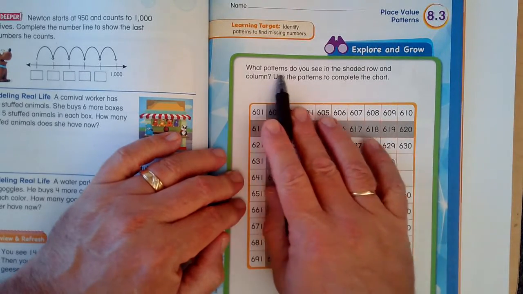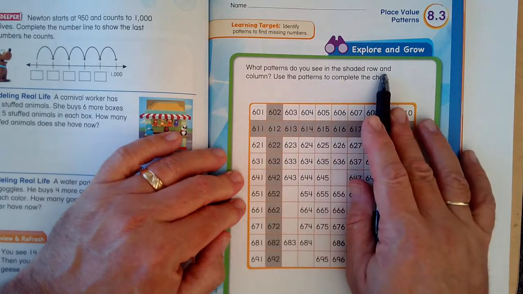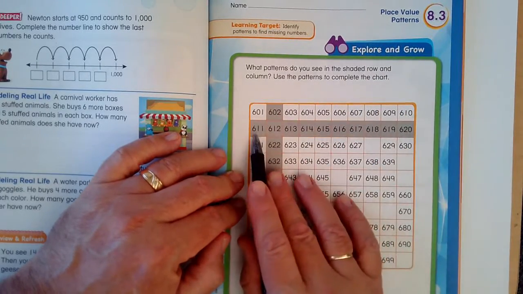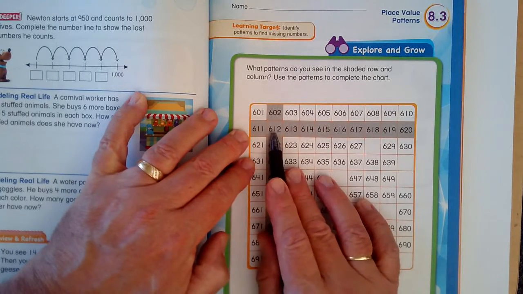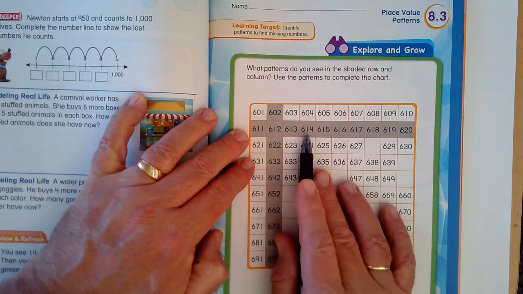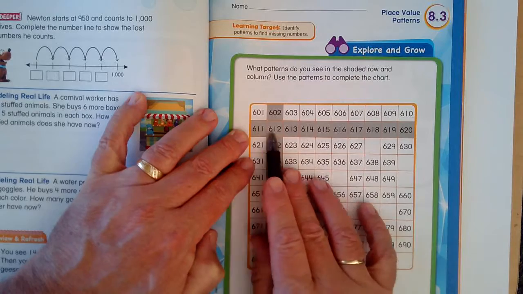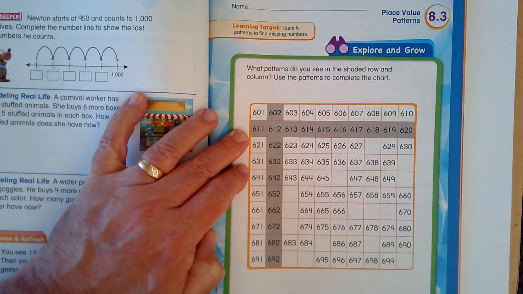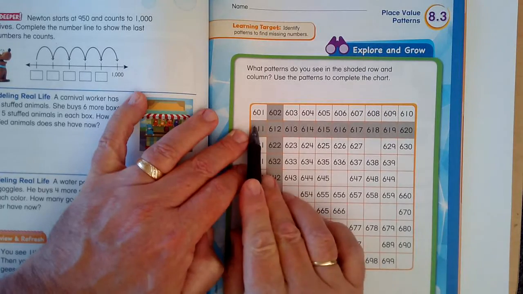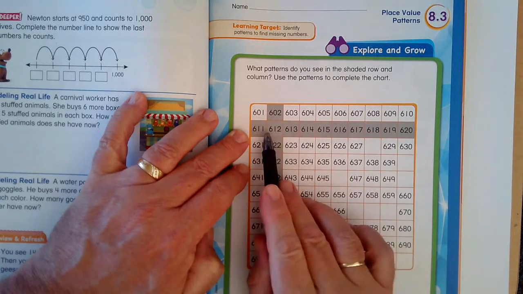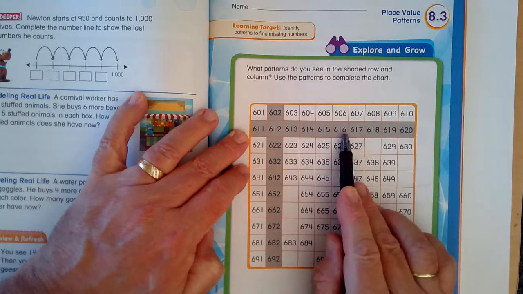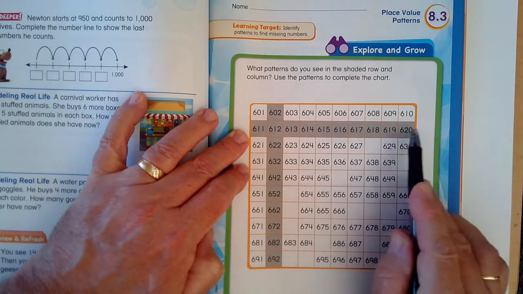We need to find out what patterns you see in the shaded row and in the column. All right, so we have 611, 612, 613, 614. If I go this way on this row, I know that we are climbing by 1, right? My ones place is getting 1 higher every square I go.